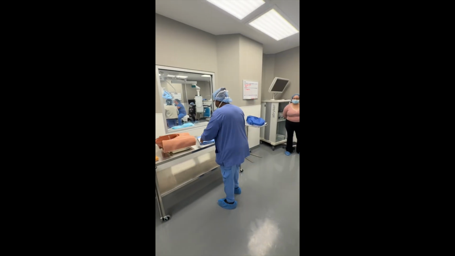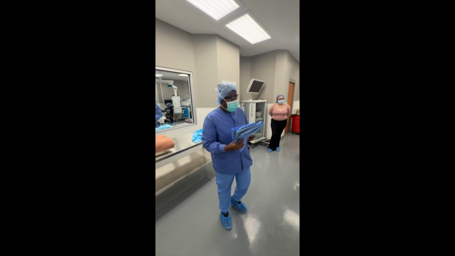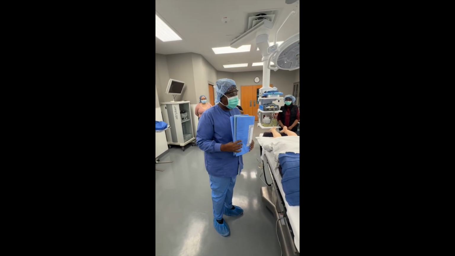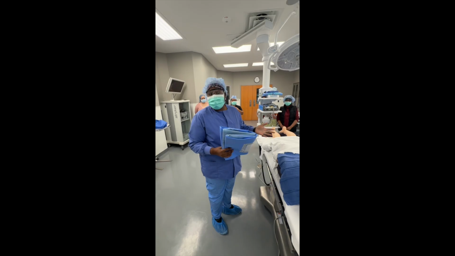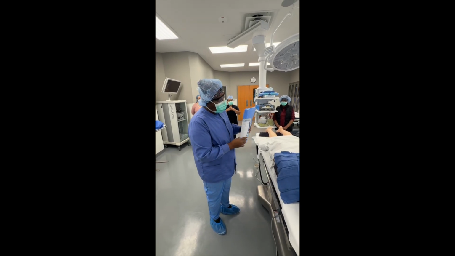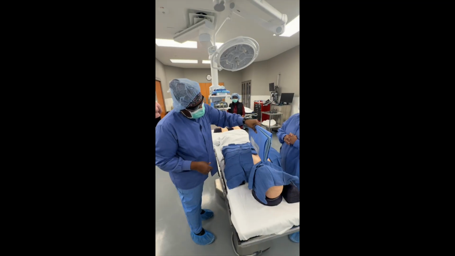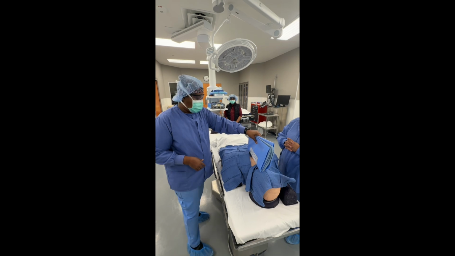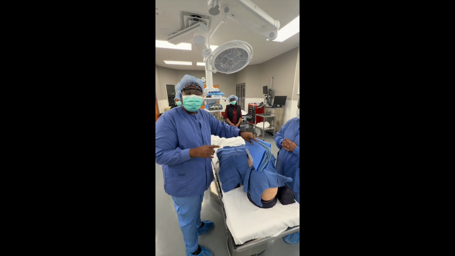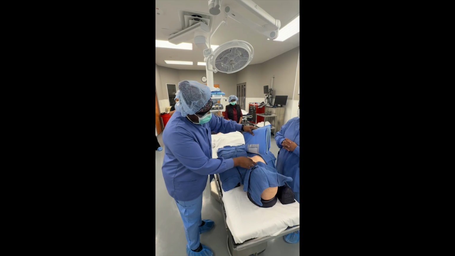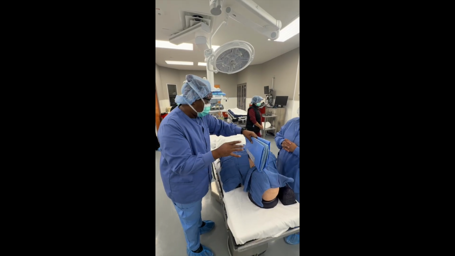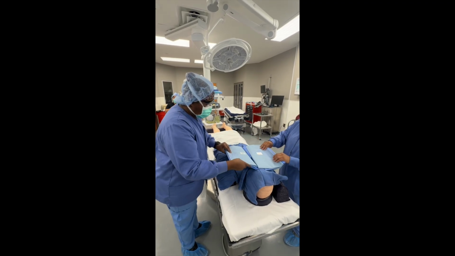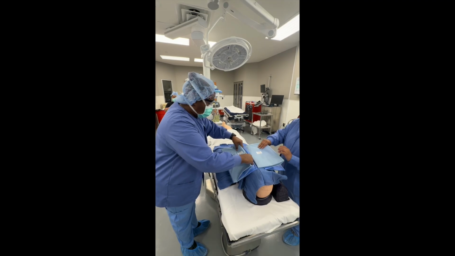Okay, I'm going to get the draping. This is a minor procedure draping. You also can use a split draping. So we're going to place the drape right above where the incision will be, which will be toward the back of the, what is this? The back of the cervical spine. The cervical spine, thank you. All right, I'm going to pass this side to my partner and we will start unfolding.